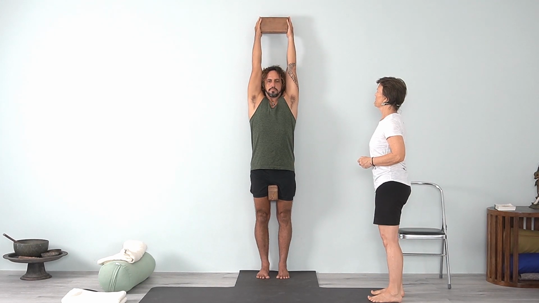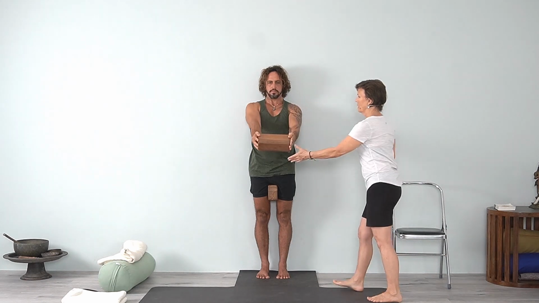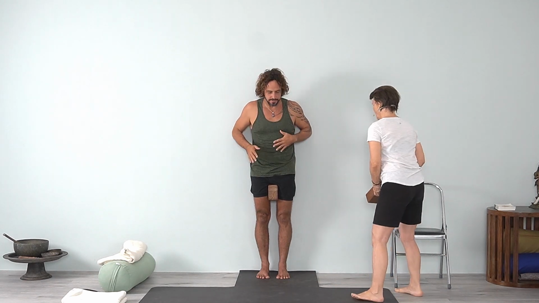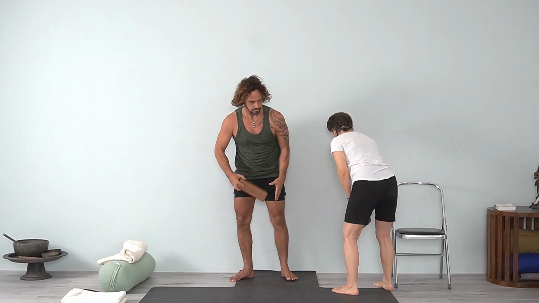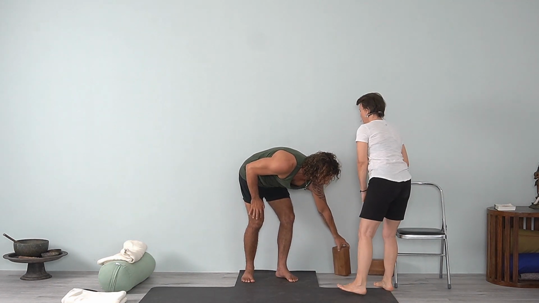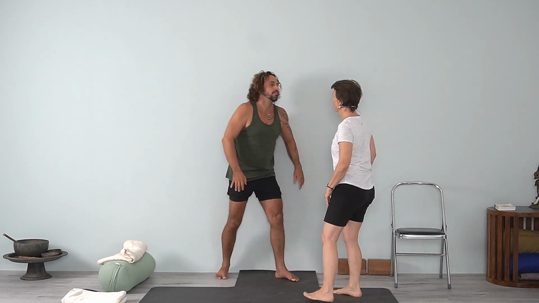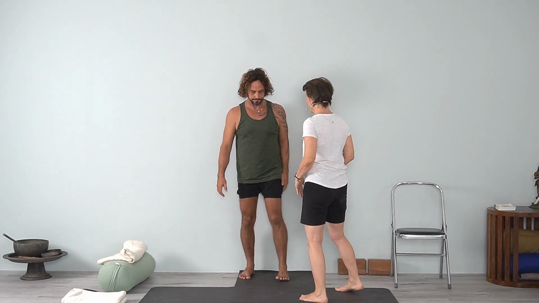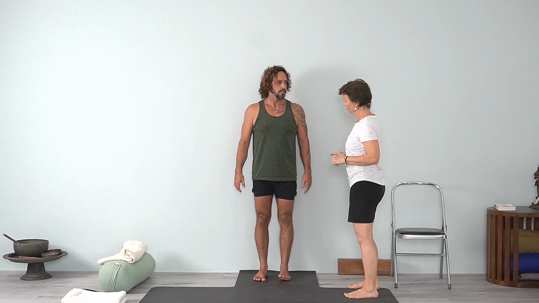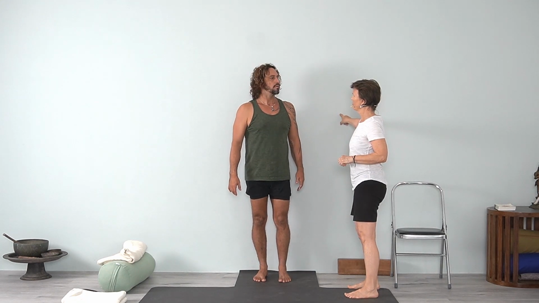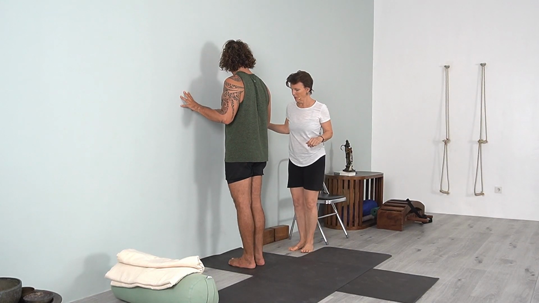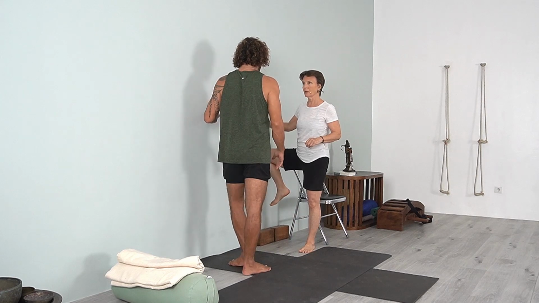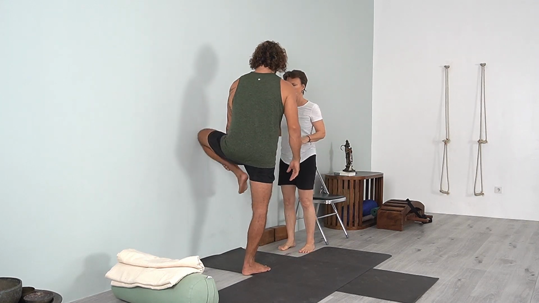All right, bring the arms down. And I'll take the block. And then you can take that block out. We won't use that block now. So we'll still use the wall, and you can go into Vrikshasana, okay? So let's do Vrikshasana toward the wall. All right. No, facing the wall. Facing the wall. Maybe not. Maybe just let's bring the knee up on the wall. So you can fix the knee.